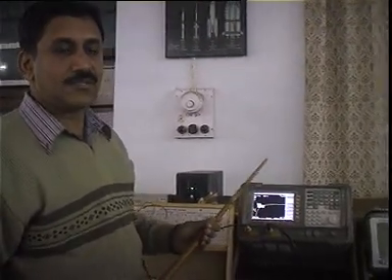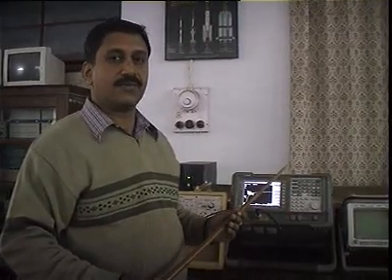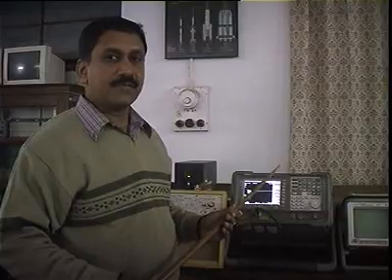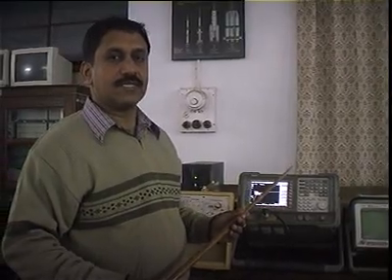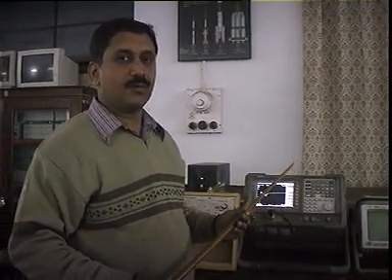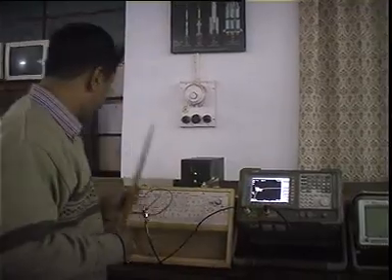Now one thing that you must notice is, when I talk about low pass filter or high pass filter, I had a single cutoff frequency. When I talk about a band pass filter and band reject filter, I will have two cutoff frequencies, one for the higher frequency and one for the lower frequency. So we will see that.